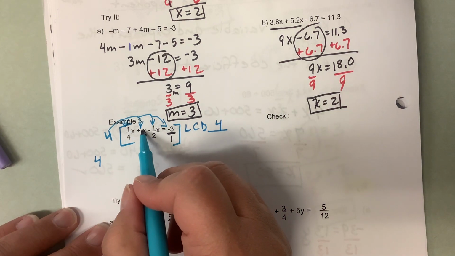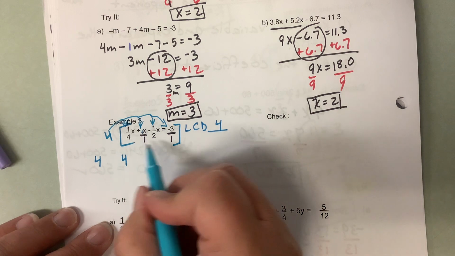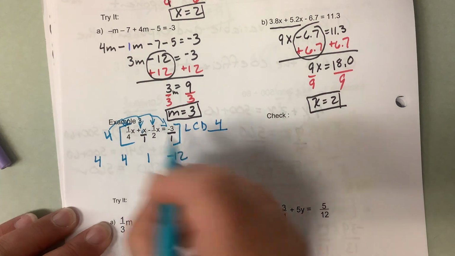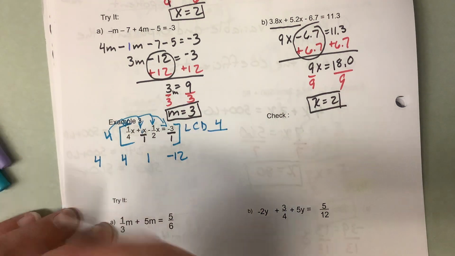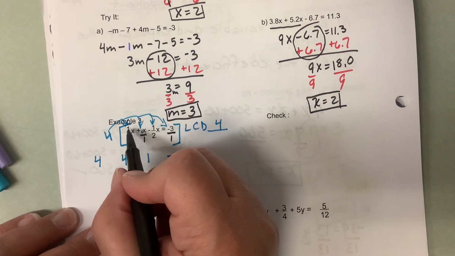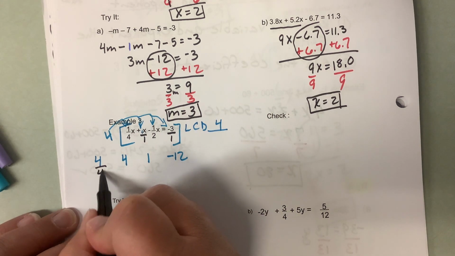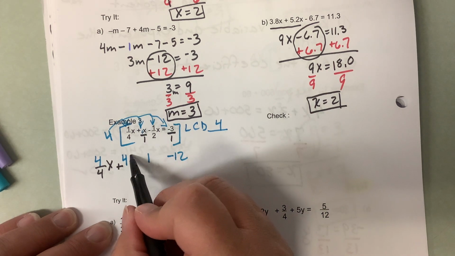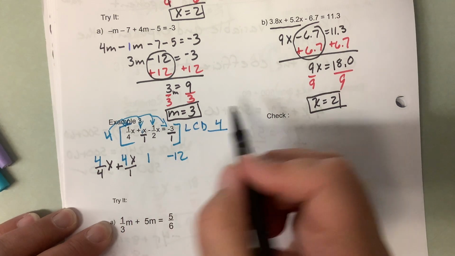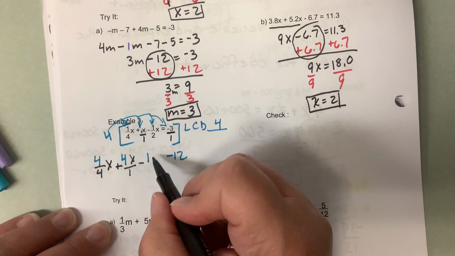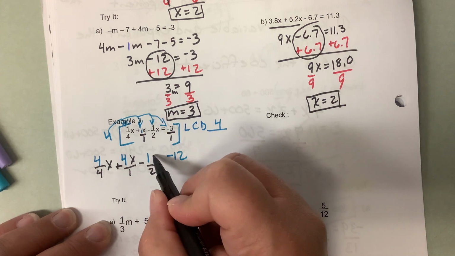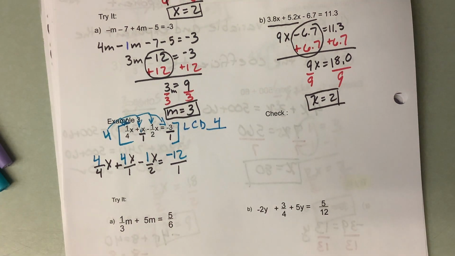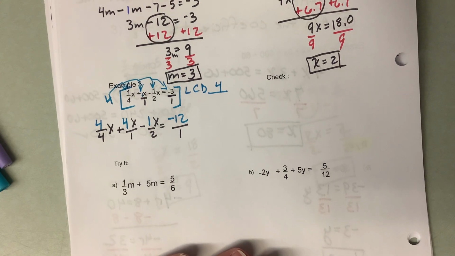And 4, there's that invisible 1 there, times 4 is 4. 4 times 1, 4. 4 times negative 3, negative 12. But remember, everything on the bottom stays the same. So 4 times 1 is 4, divided by 4 times x, plus 4 times x divided by 1, minus 1 divided by 2, x equals negative 12 divided by 1. Wow, that was a lot of math, and I'm not even done yet.